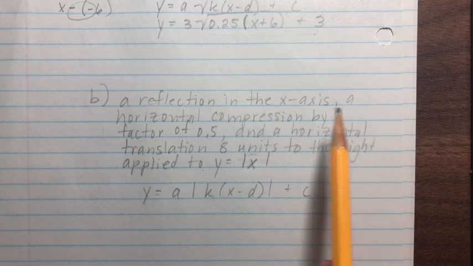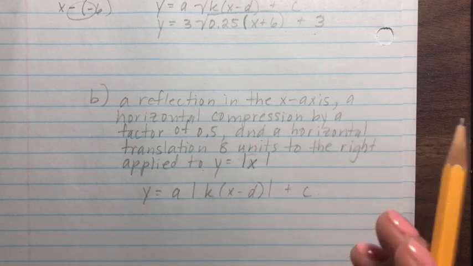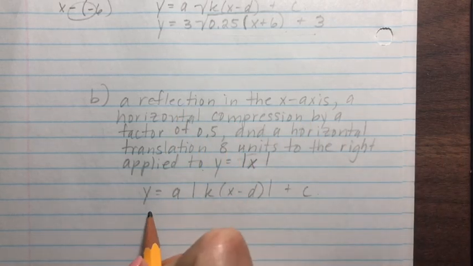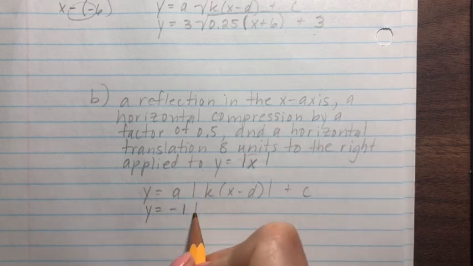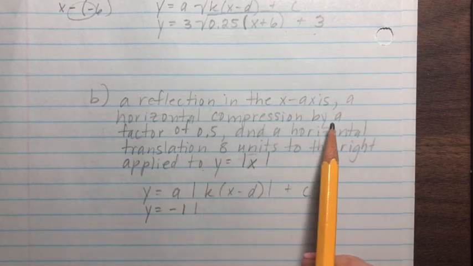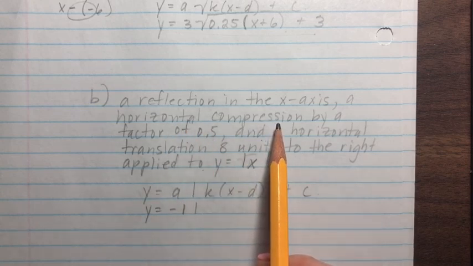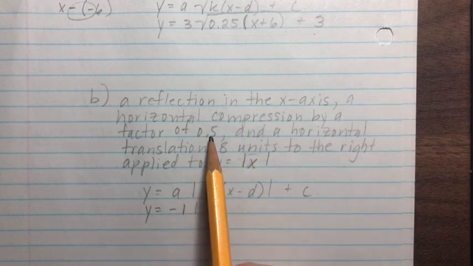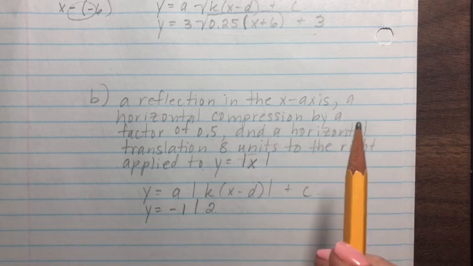Okay, we don't have any vertical stretches or compressions. That means the absolute value of a would still be 1, but we're going to add that negative due to the reflection. So we have -1 to start. And we have a horizontal compression by a factor of 0.5, so k is responsible for horizontal compressions. What we would see here is the reciprocal of 0.5. The reciprocal of 0.5, or 1/2, is 2, so we're going to have 2 in place of k.